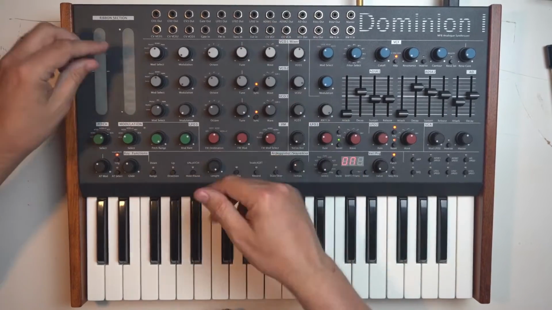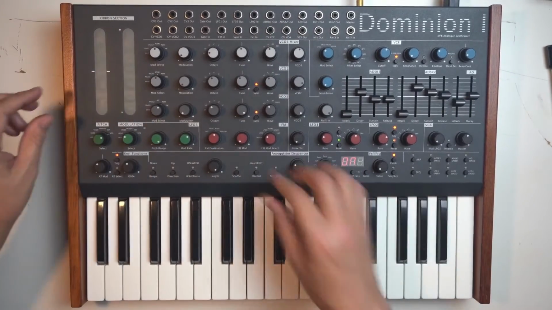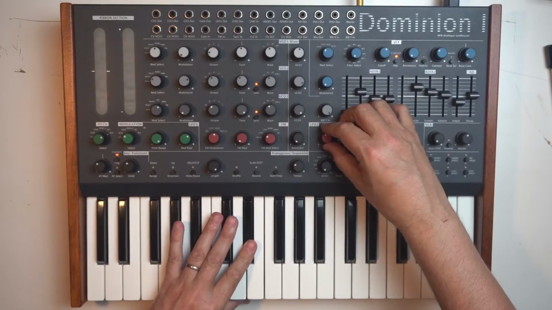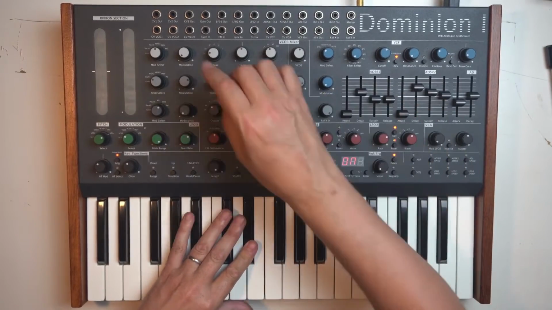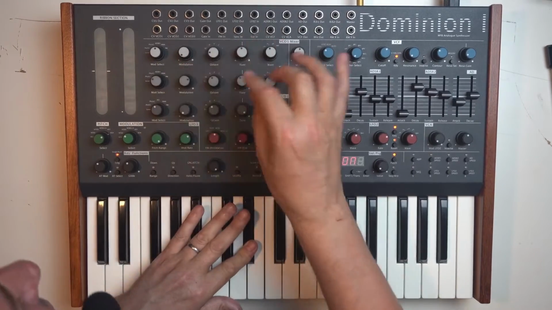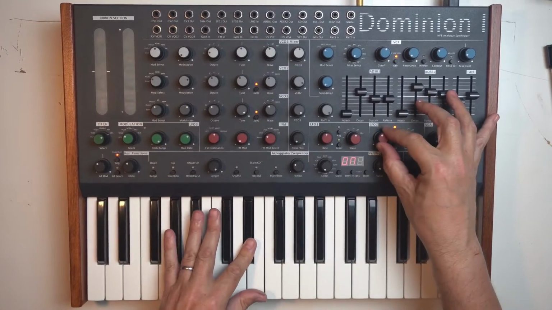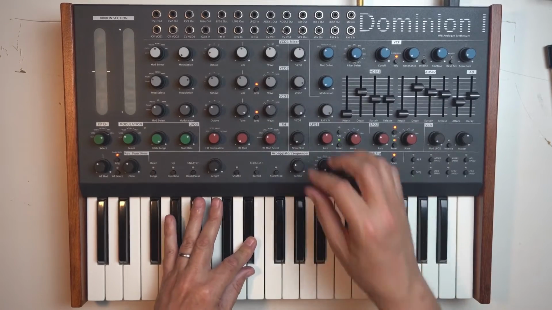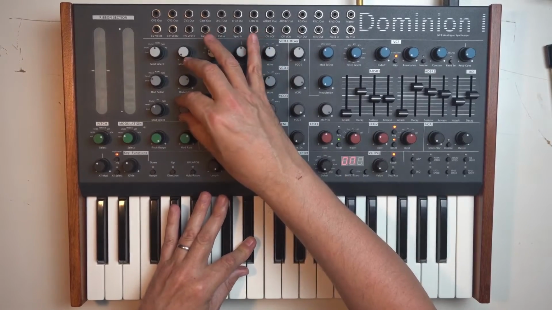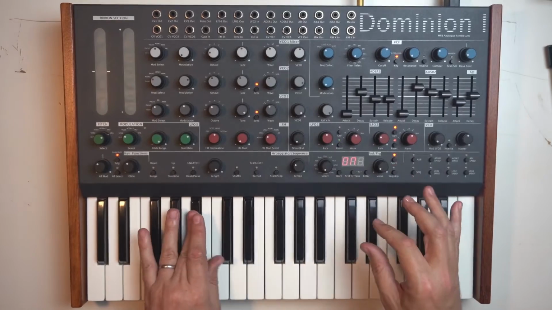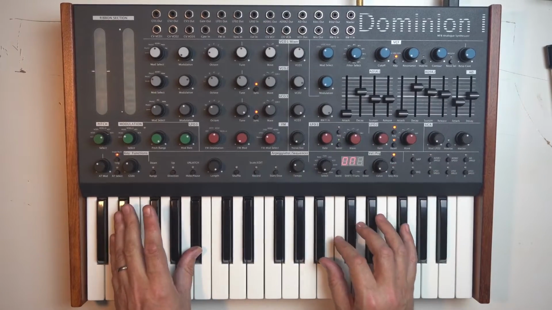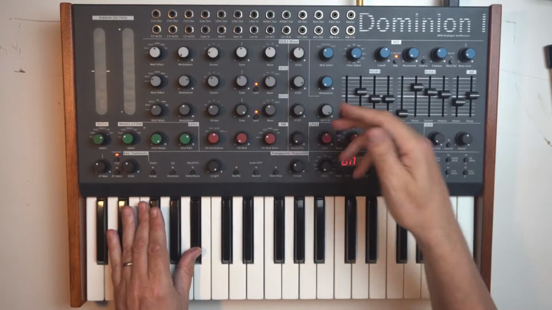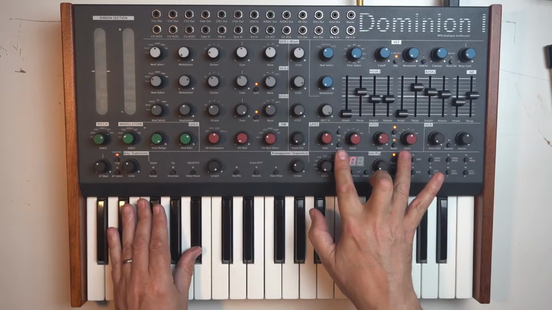And obviously we can modulate these with two different LFOs. So let's go for pitch 1 on the first one. Let's go for pitch 2 on the second one, why don't we? Oh, so then we've got two synced VCOs connected to the two LFOs here.